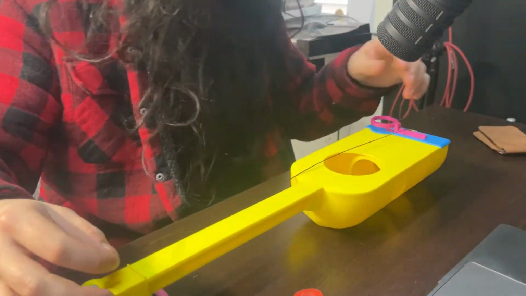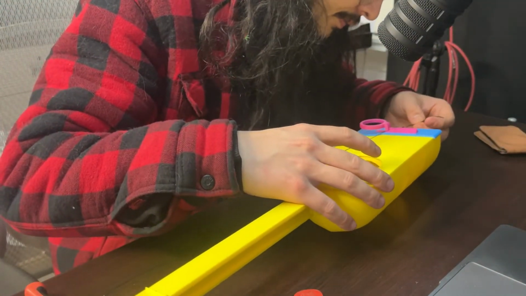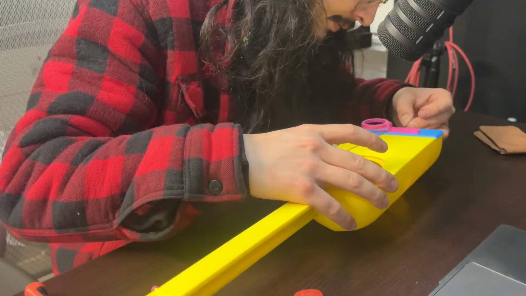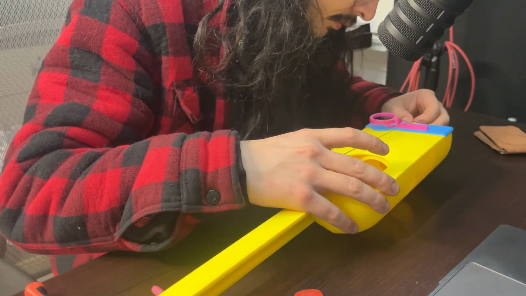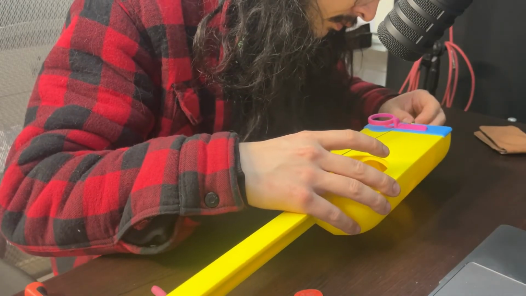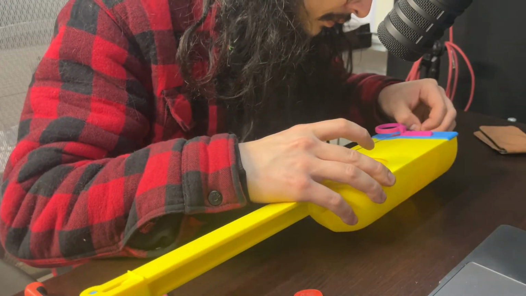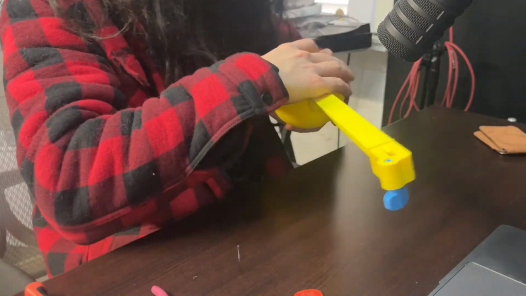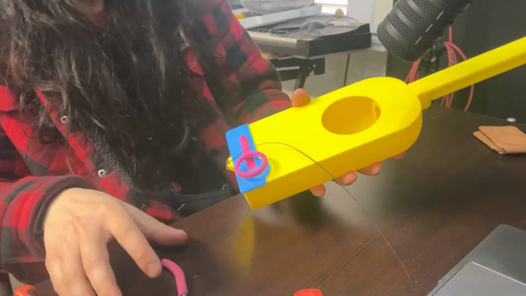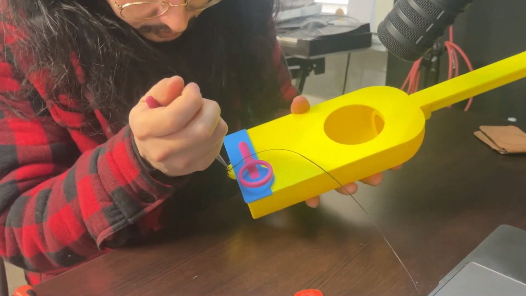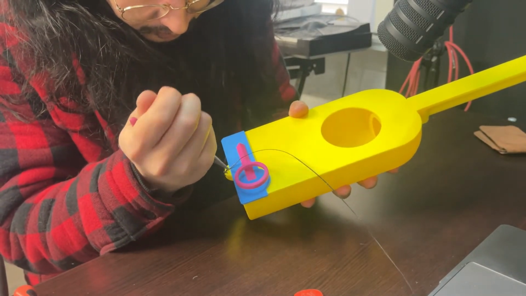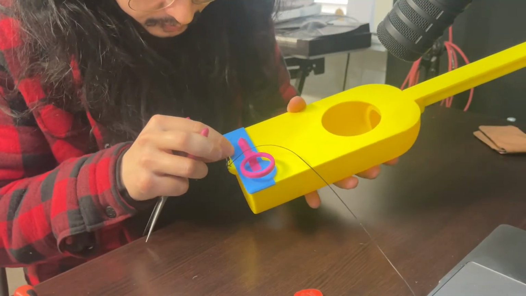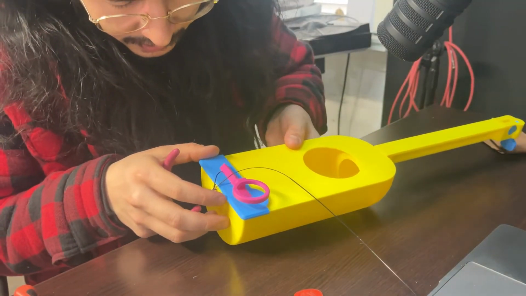Do I have any extra length here that I can? Yeah, I do. We're going to get a little bit extra length out of this.